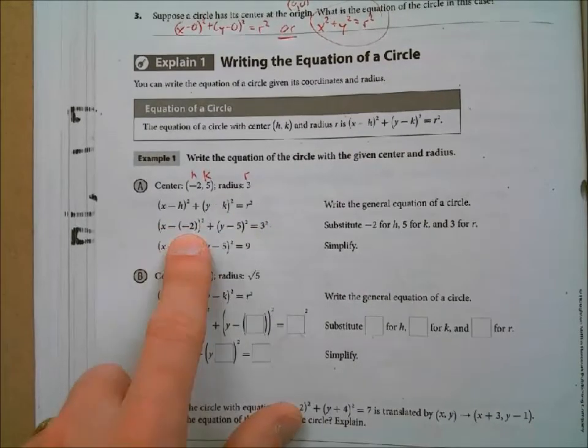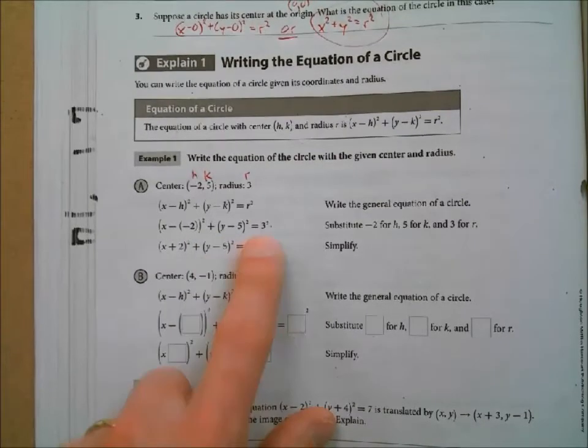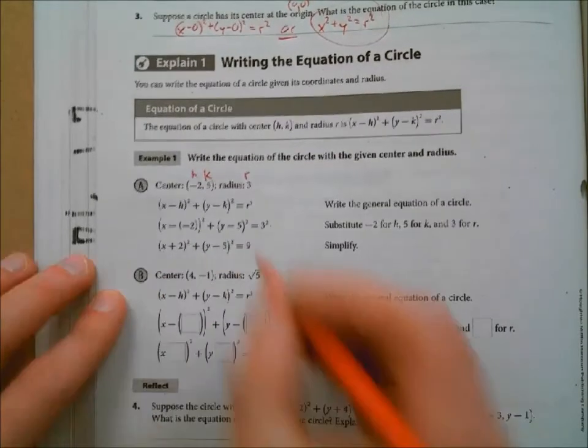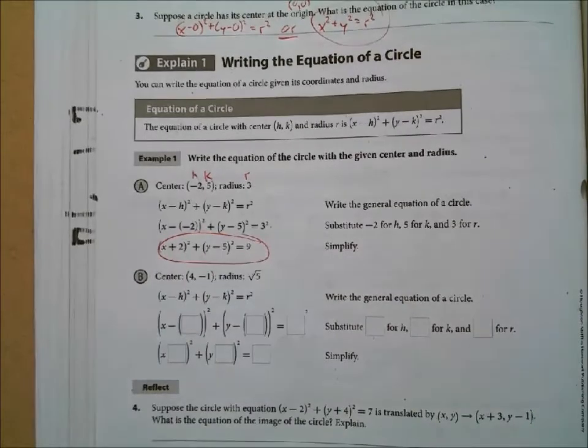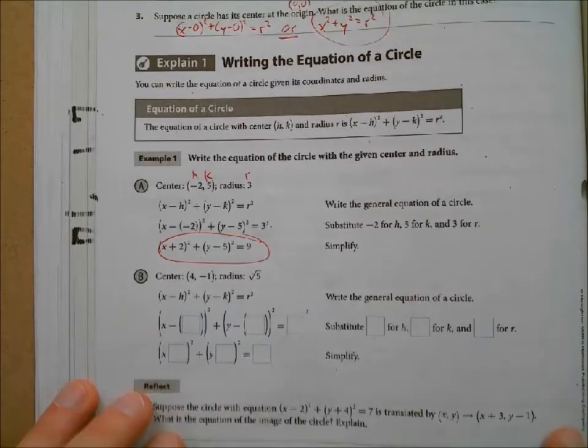Minus and negative, we can make that plus positive 2. Y minus 5, we can leave that. And then 3 squared is 9. Okay? And there's the equation of our circle. All right. Let's try letter B here.